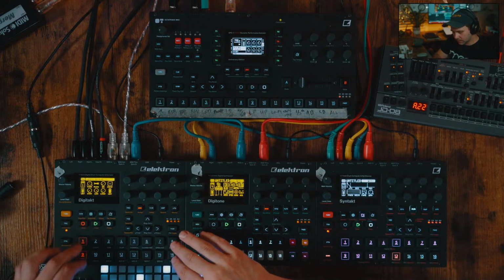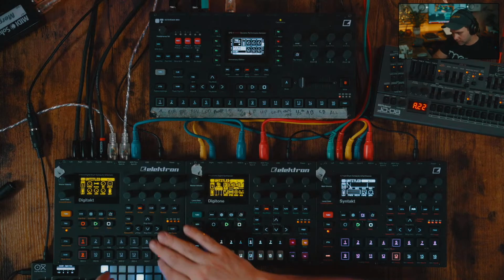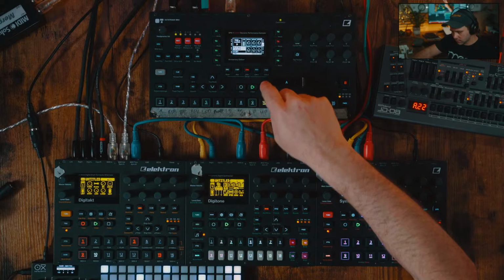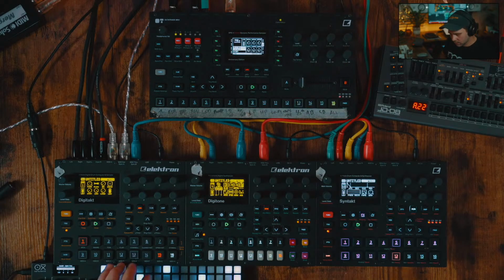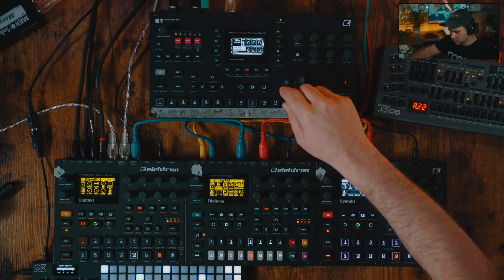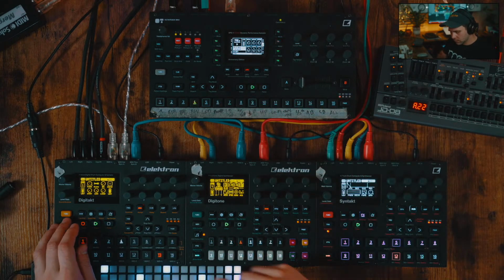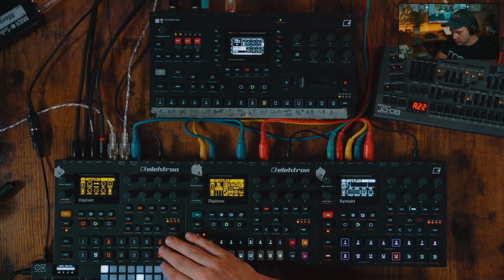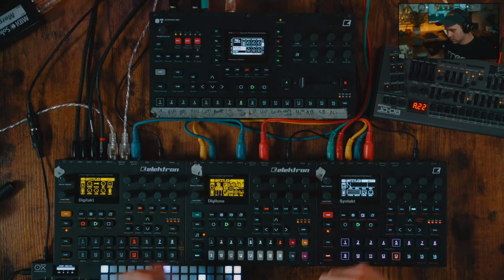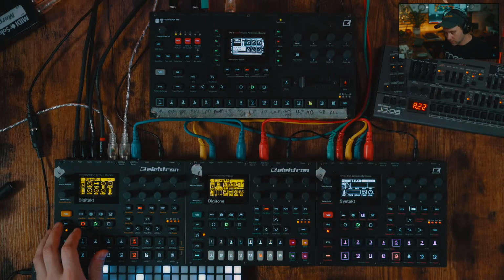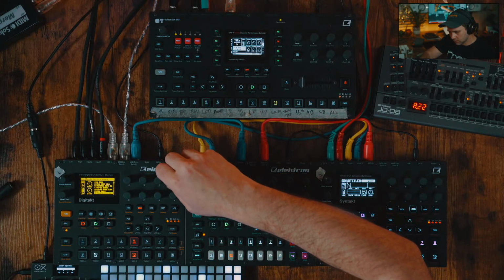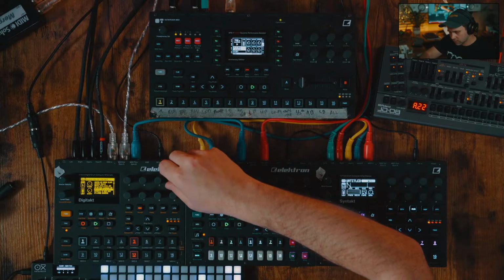Let's just use this default kick drum for right now. Let's get this sample out of here. Well, you know.